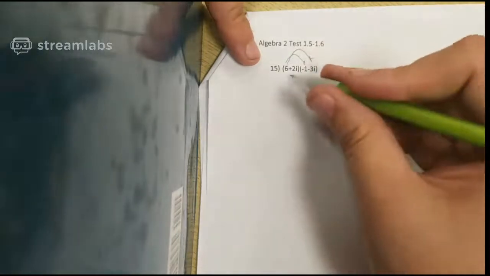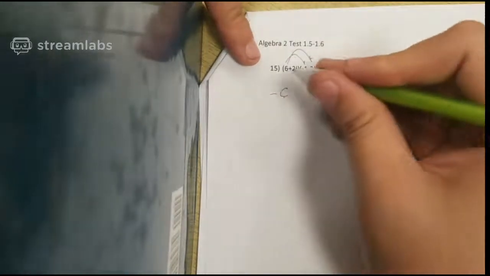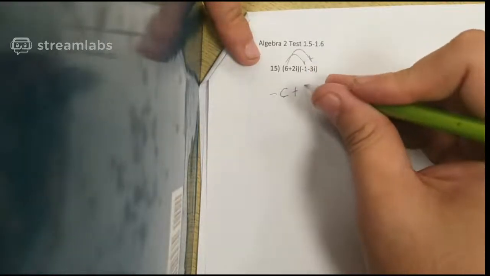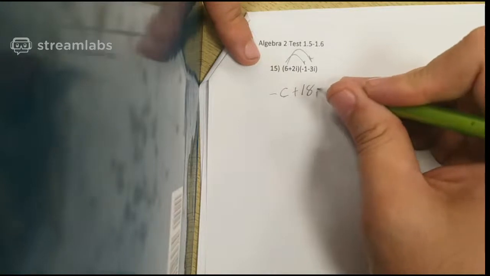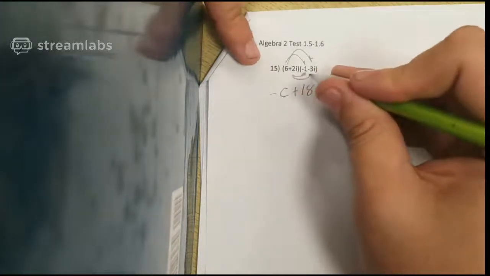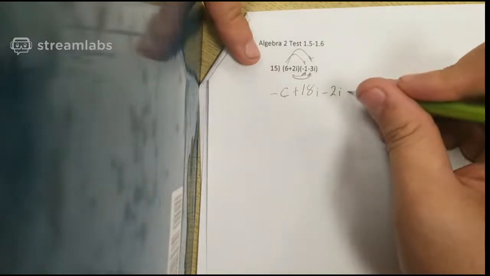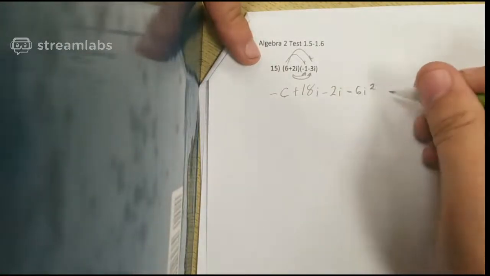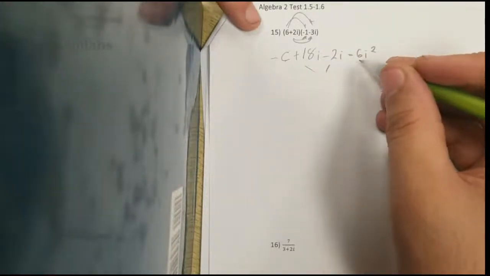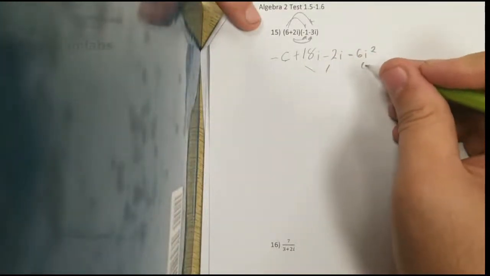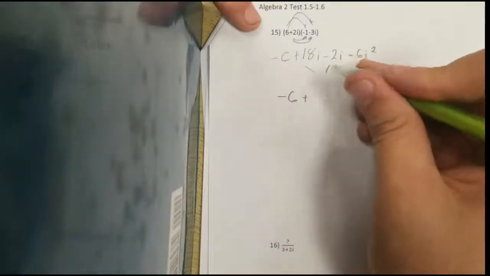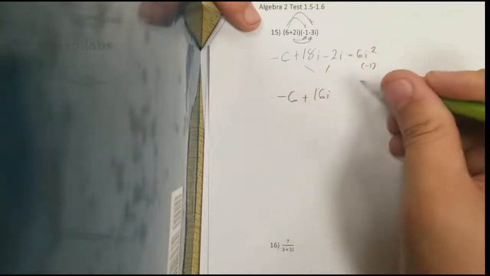Foiling. So 6 times negative 1 is negative 6. 6 times negative 3i is plus 18i. 2 times negative 1 is negative 2i. And 2 times negative 3i is negative 6i squared. Don't forget the squared. Combine like terms, and this i squared becomes negative 1. Don't forget that. So negative 6 plus, this is 16i.